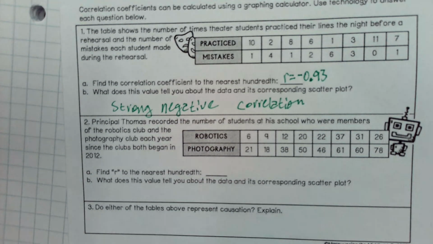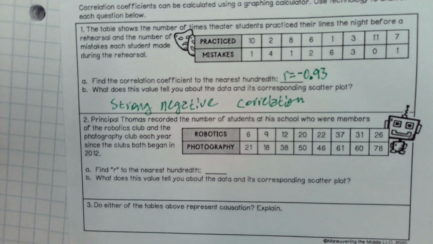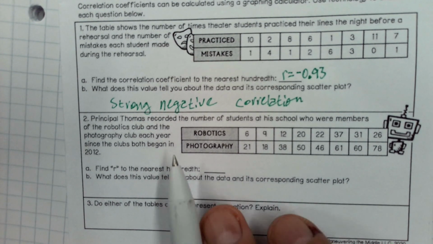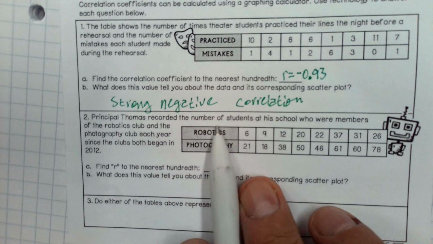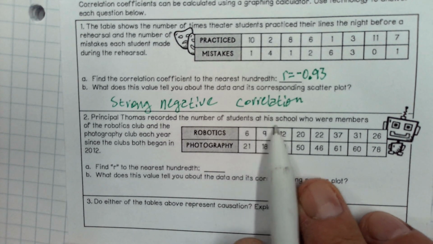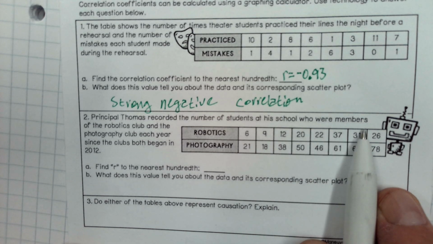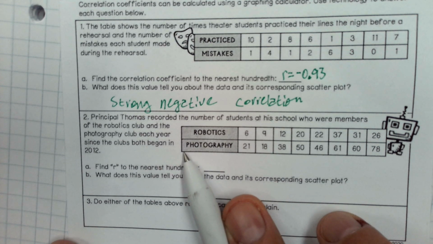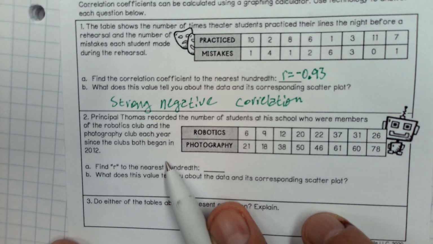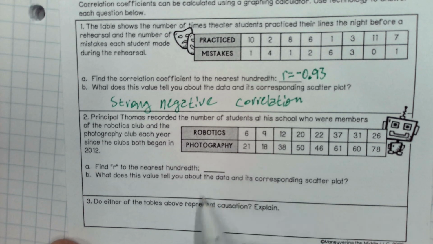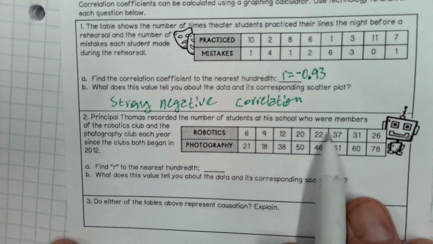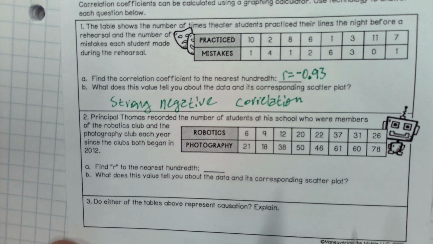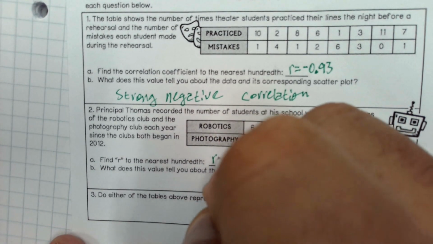Okay, let's do the other one. Number 2, Principal Thomas recorded the number of students at his school who were members of the robotics club and the photography club each year, since the clubs both began in 2012. Okay, so number of people in the robotics, number of people in the photography club. I'm just going to give you the correlation number.